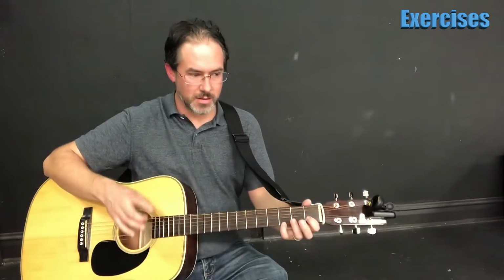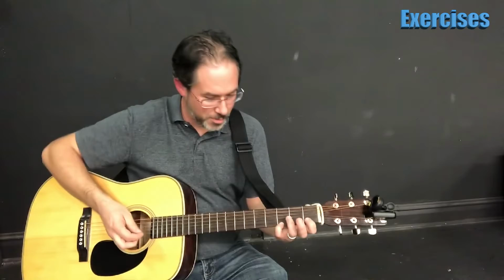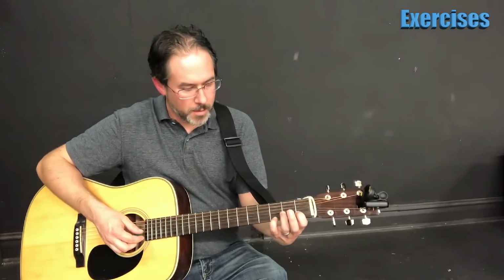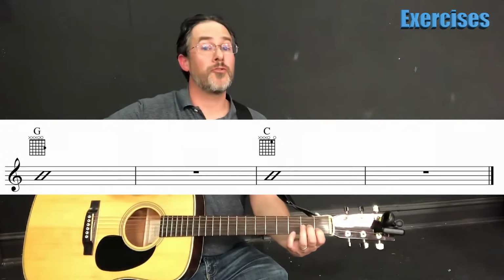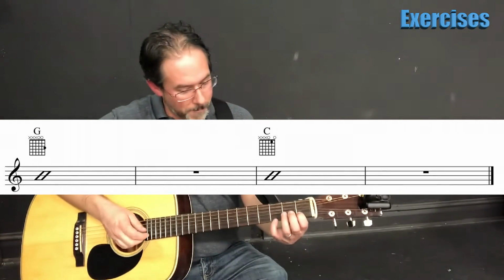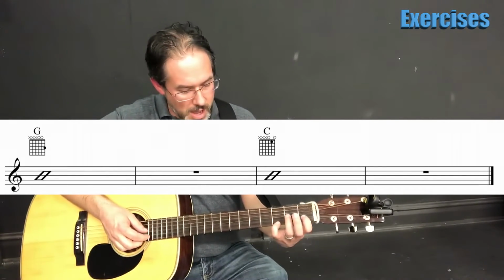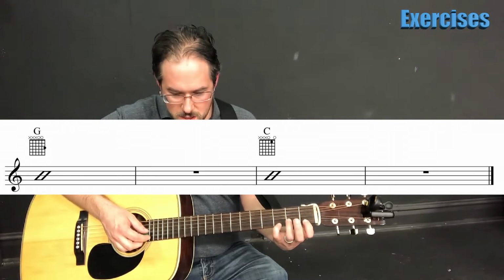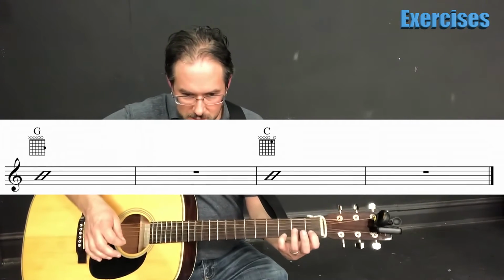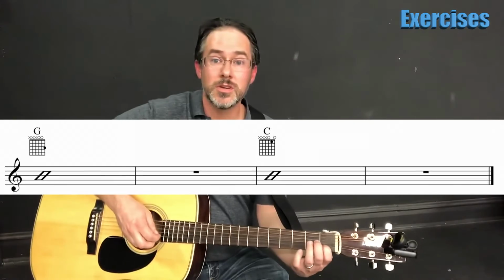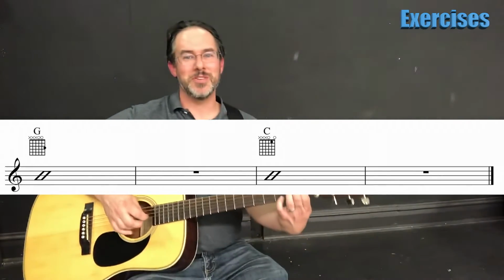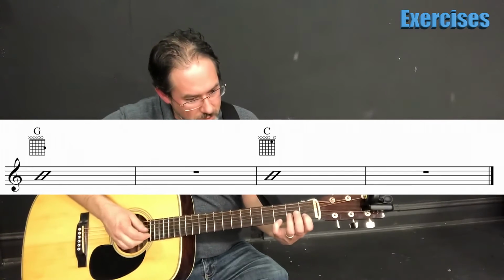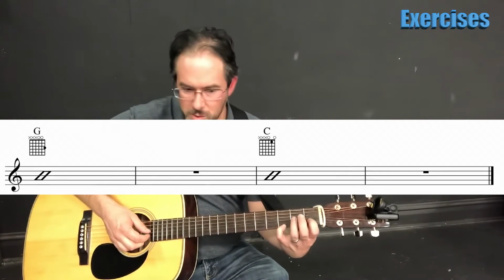Putting them together in this way, for example: play for 4 counts and then take time to move for 4 counts. So, for example, playing the G for 4 counts and then not playing for 4 counts, which is our move time to get to the C chord. Let me show you. So G to C. Here we go. Play for 4 and then move for 4.